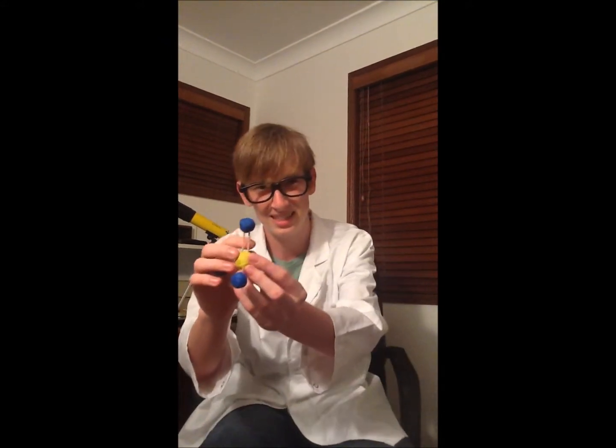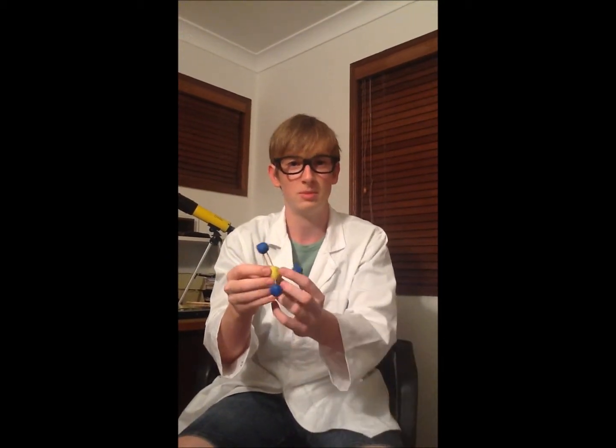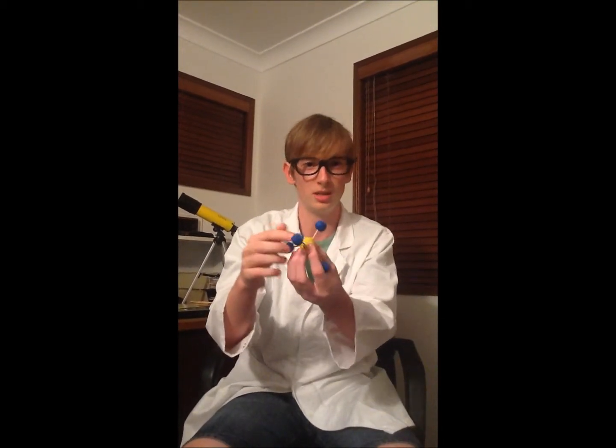However, as you can see, it is not a single bond. It is what is known as a double bond. This means that 4 electrons are being shared between this oxygen and the phosphorus, 2 of which come from the phosphorus. Now I know what you're thinking, but now the phosphate has 10 valence electrons. And you're right, it does. 4 from the double bond, and 2 from each of the other bonds.